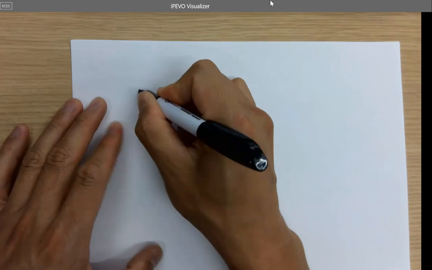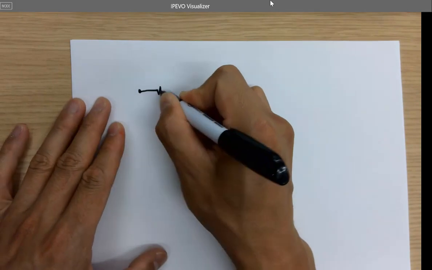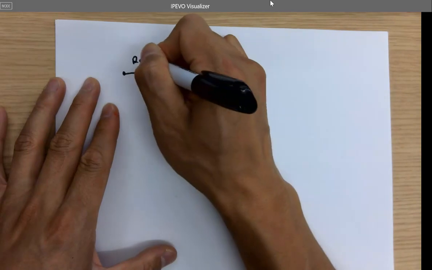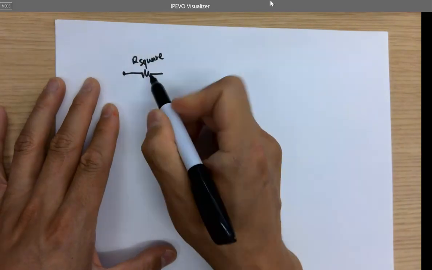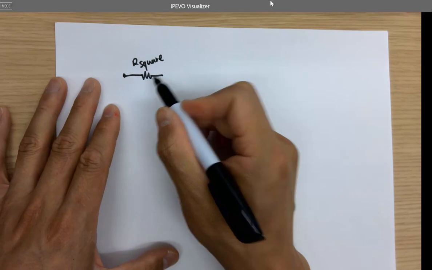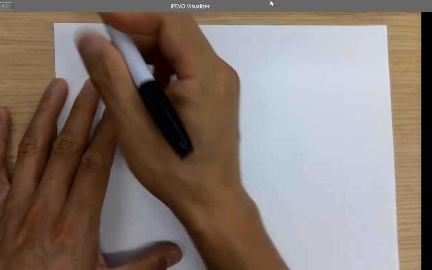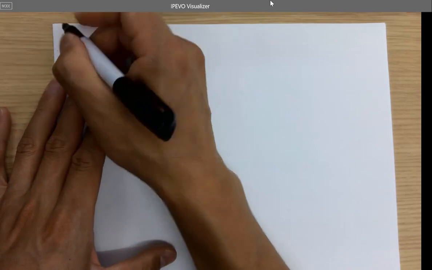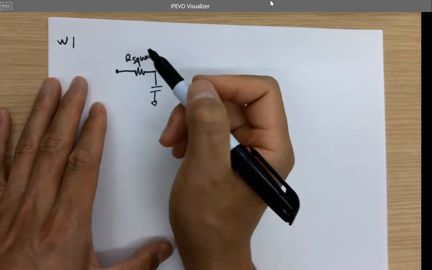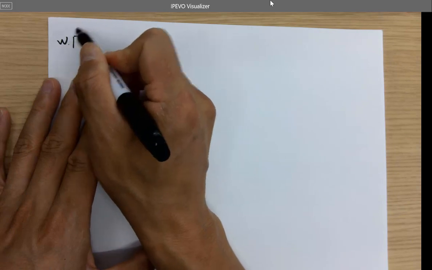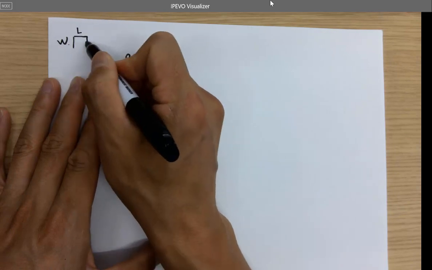So the way to model it is, for example, this is the input of the NWL, and you divide it into small R squares. It's R square, a sheet resistance. So for every R square, if you have a specific width, for example the minimum width, and as a square, you define the length as well, right?